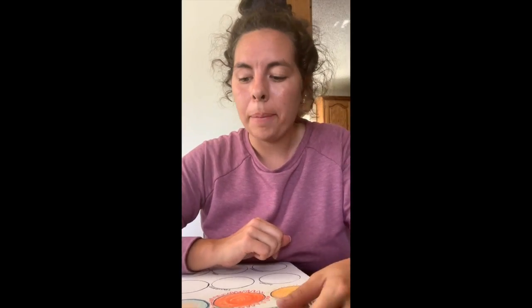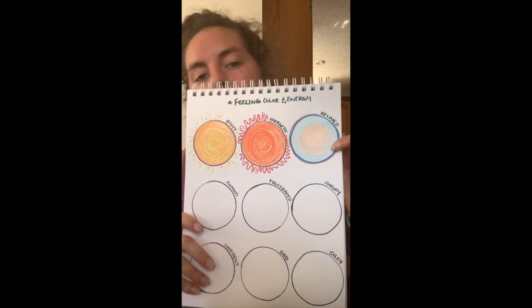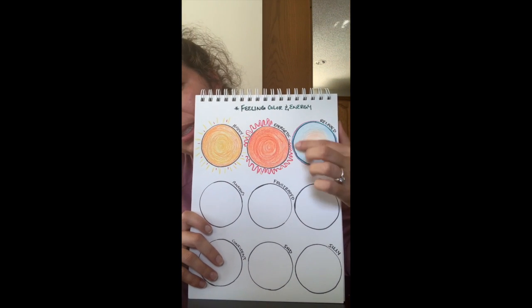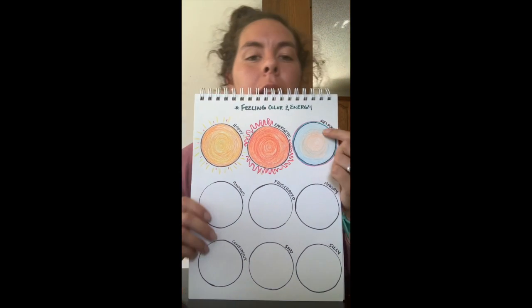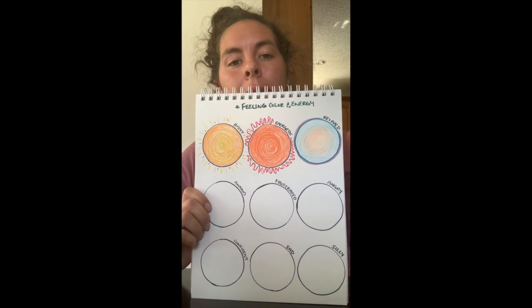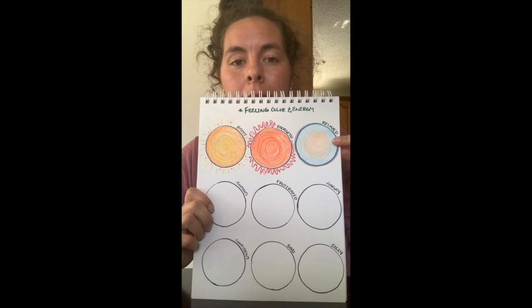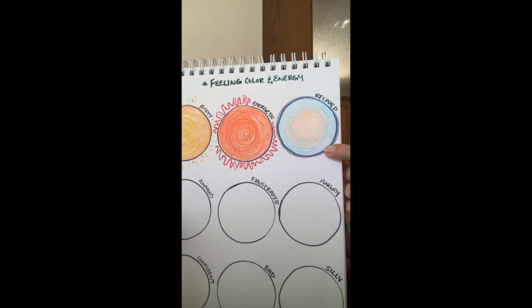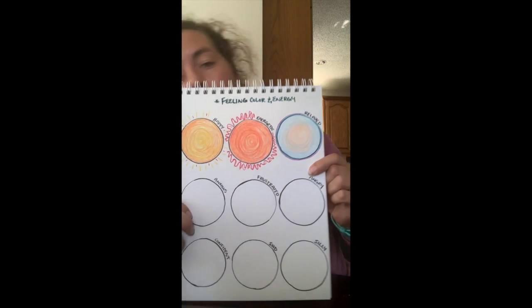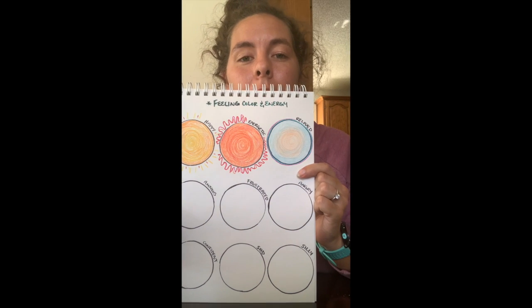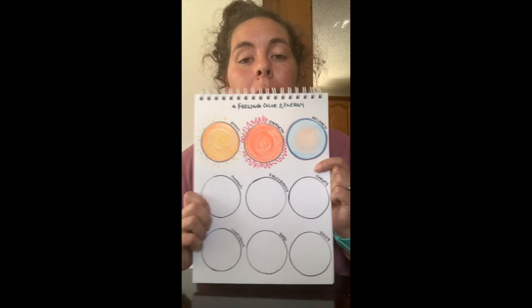All right, so my relaxed circle consisted of a peachy pink color with some light blue, and then the energy level or the aura around it was just like a nice tight warm hug kept close to the circle. Nothing wild or crazy, just nice and calm. But yeah, so let's move on to our next one.